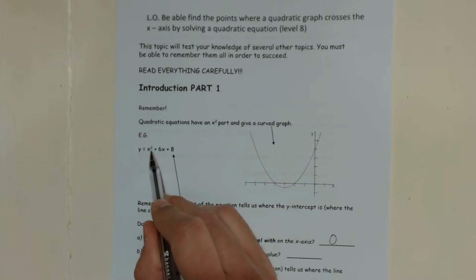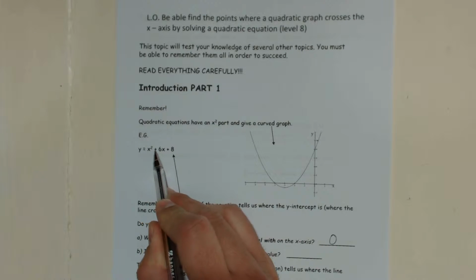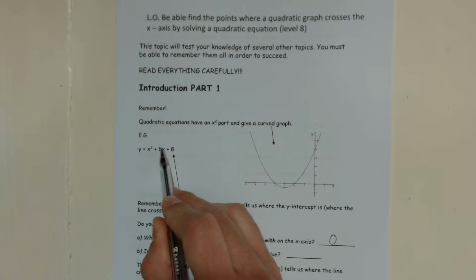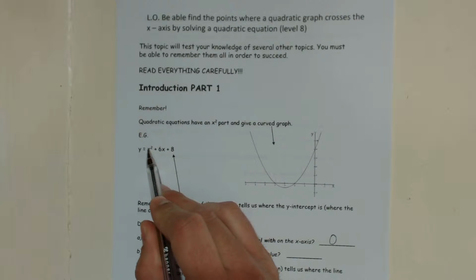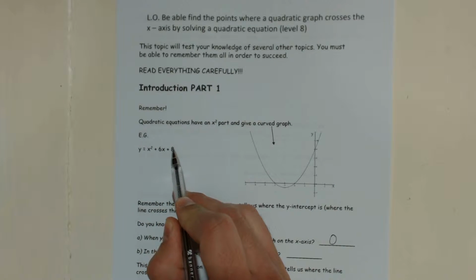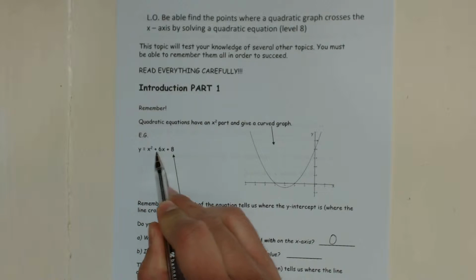In the equation above, so that equation there, what is y when x is this value? So when x is 0, that's what we just found. What is y? Well, 0 squared means 0 times 0, so that's nothing. Plus 6 times 0, that's also 0, so plus nothing. So 0 plus 0 plus 8 is 8. So y equals 8.